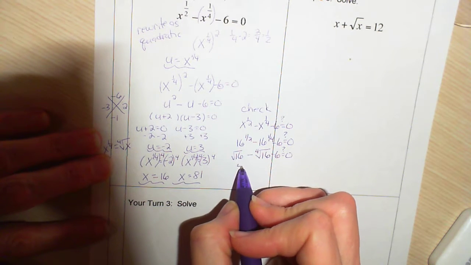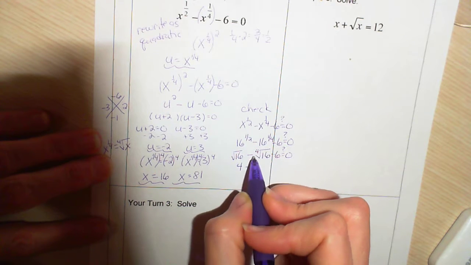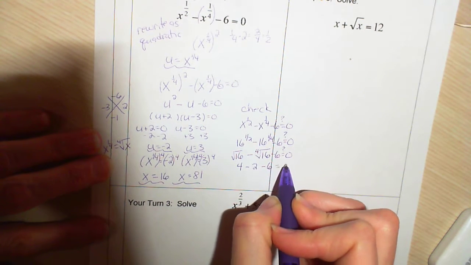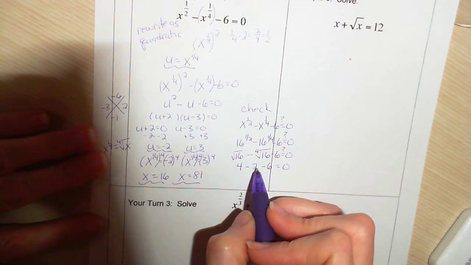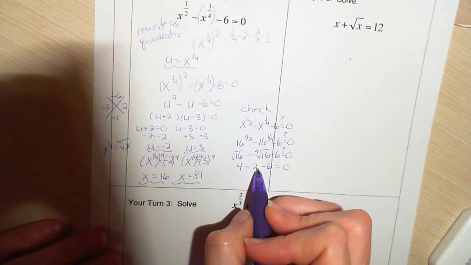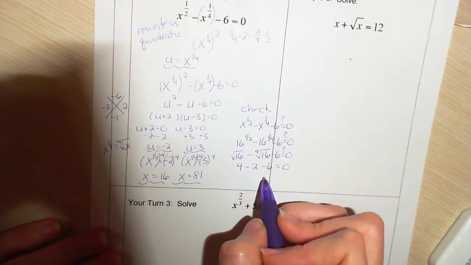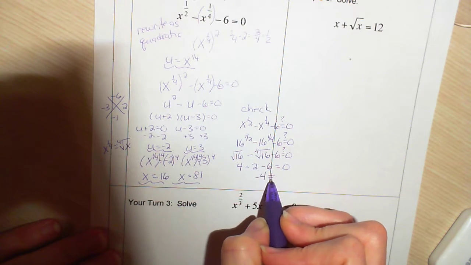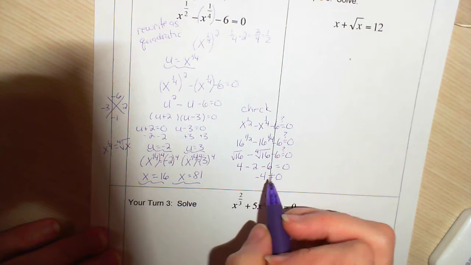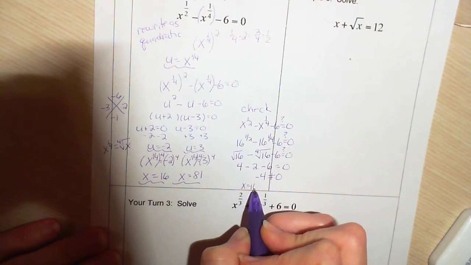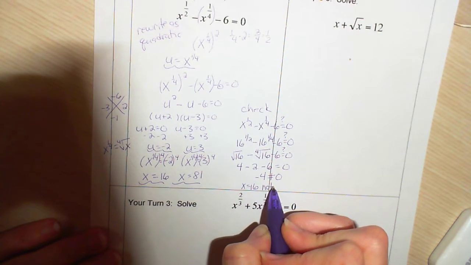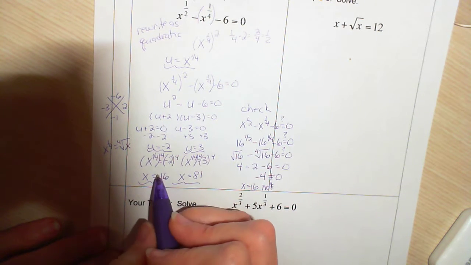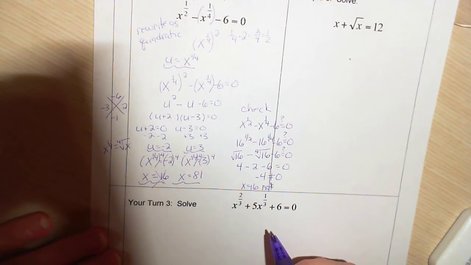The square root of 16 is 4. The fourth root of 16 is 2, minus 6. Does that equal 0? Well, 4 minus 2 is 2, and 2 minus 6 is negative 4. So that does not equal 0. So x equals 16 is not a solution. I'm going to just put no. No, x equals 16 is not a solution, so I'm going to cross that one out.